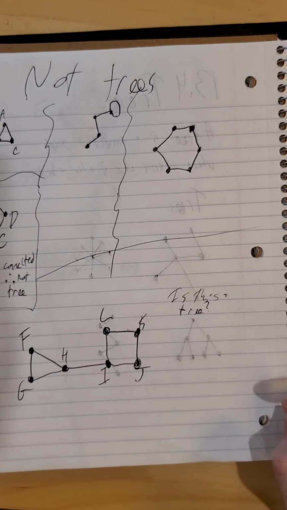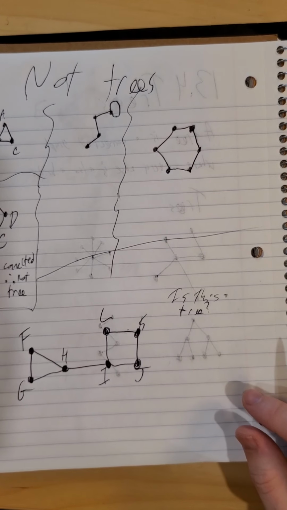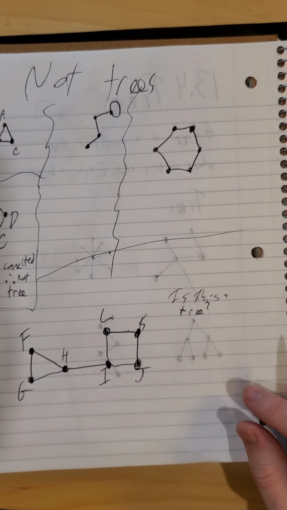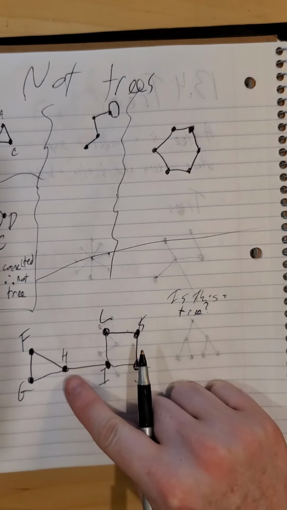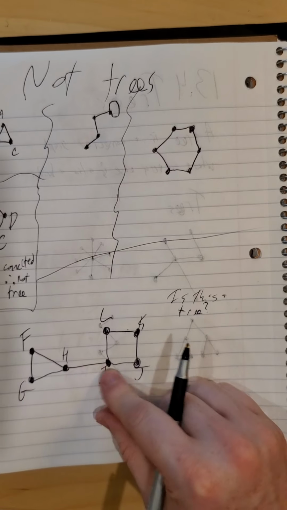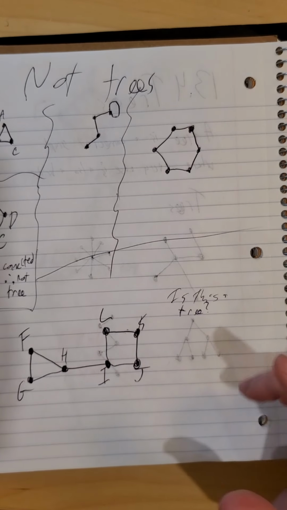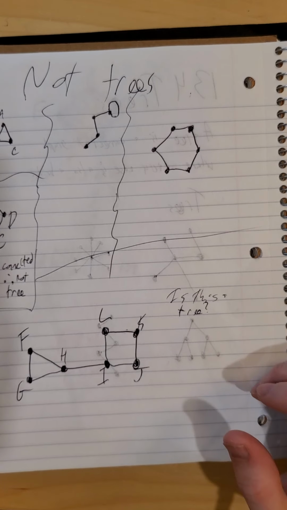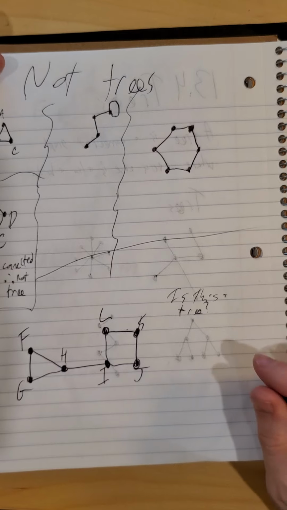Hopefully we recognize that no, this is not a tree. There are several edges that can be removed, and I would still have a connected graph. While it does have one bridge, HI, at the moment no other edges are bridges.